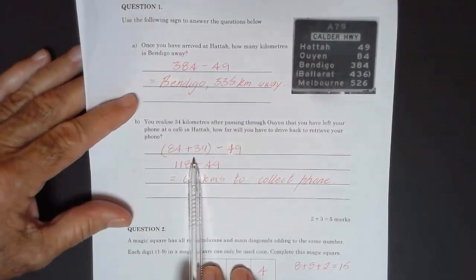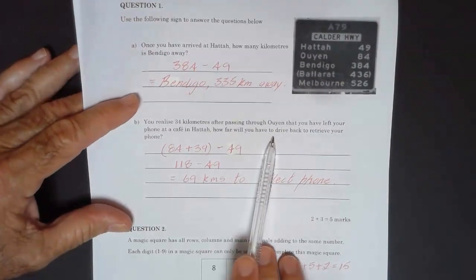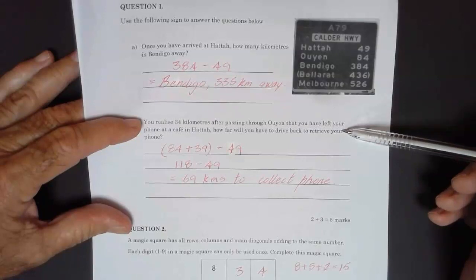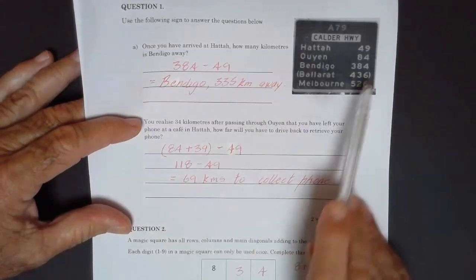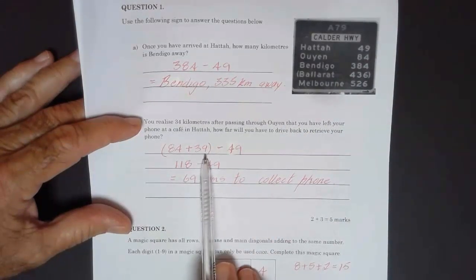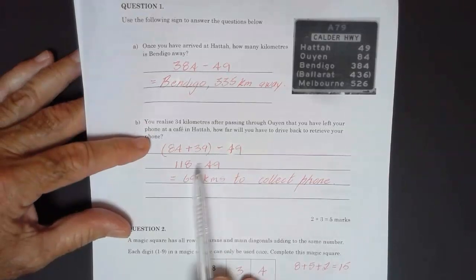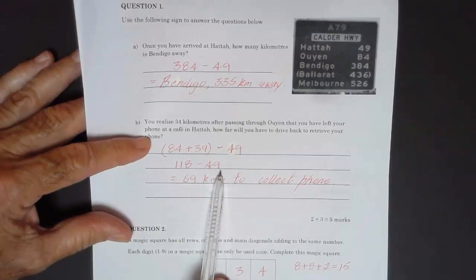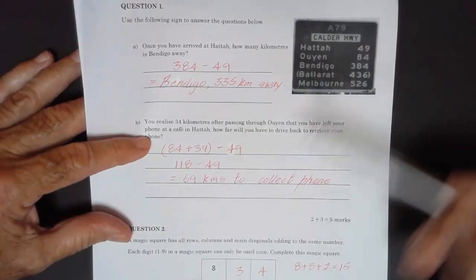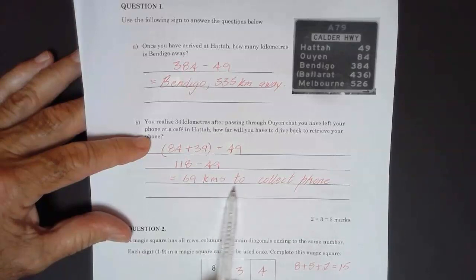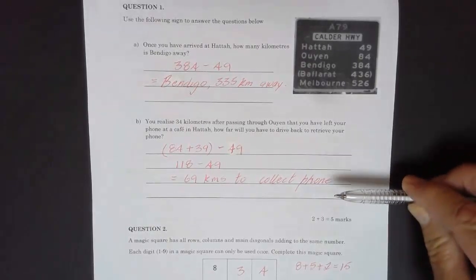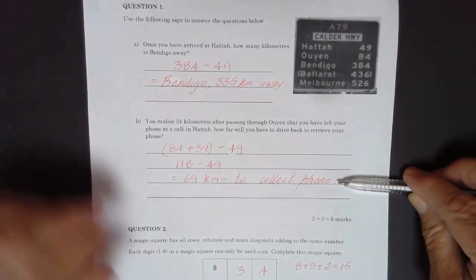If you leave your phone right after passing 34 kilometres after passing through Oyen, you've left your phone, so you've got to go back to Hattah, right? So that's 84 plus the 39. Right, and then that becomes 118, and then minus 49, so that's 118 minus the 49 here. And then you've got 69 kilometres that you had to collect the phone. Notice I've laid it out clearly, and the last line answers the question.